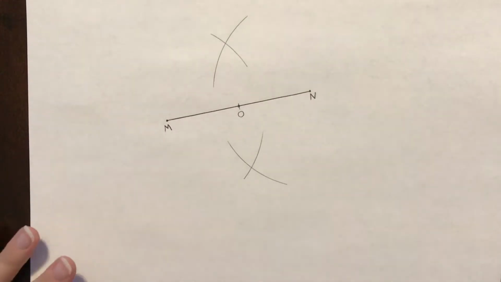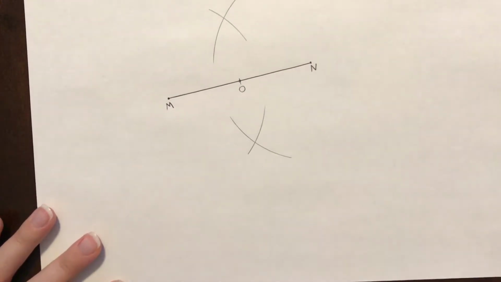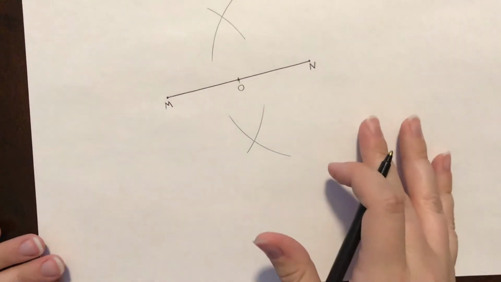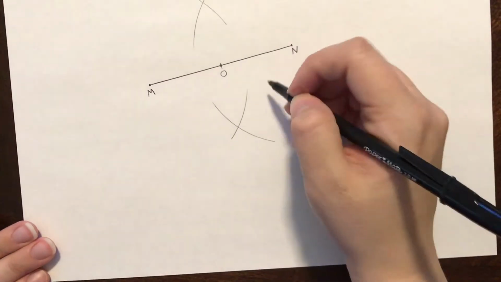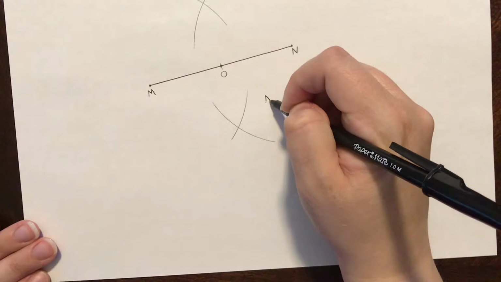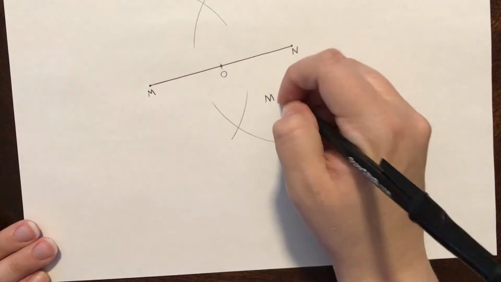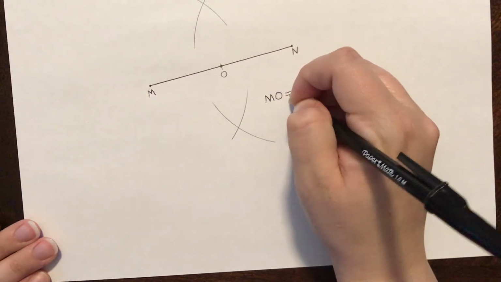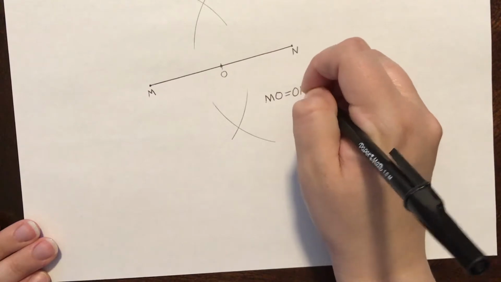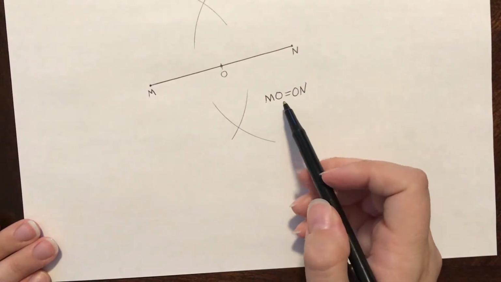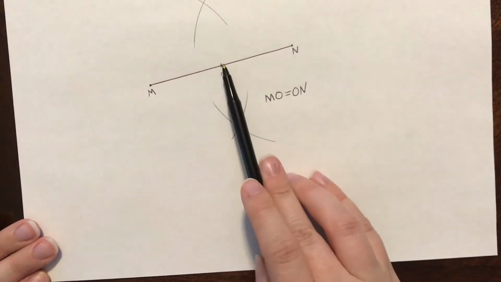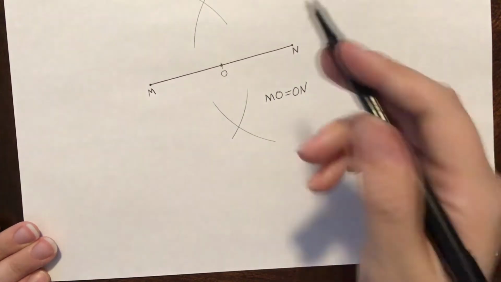Okay, so what we did was we bisected that line segment. So we can say a couple things. We can say that the distance MO is equal to ON. So remember, without the line on top is the actual measurement. So if we actually measured this, the measurements would be equal.